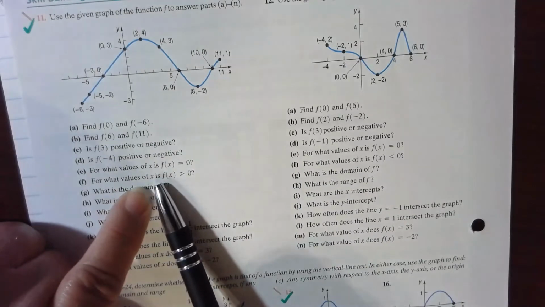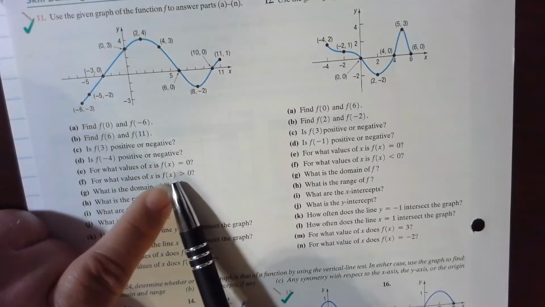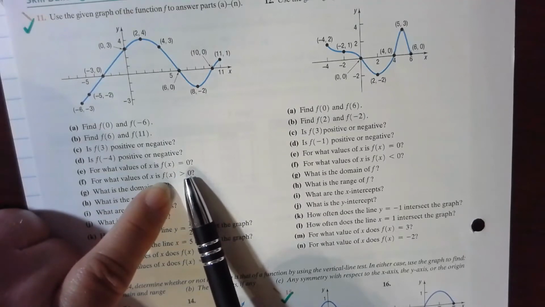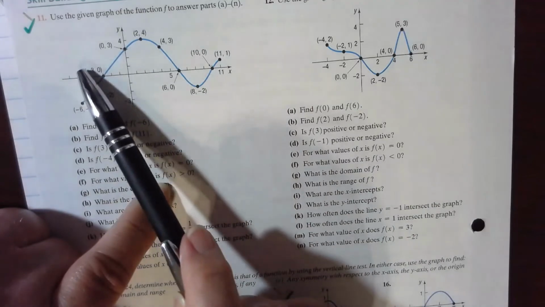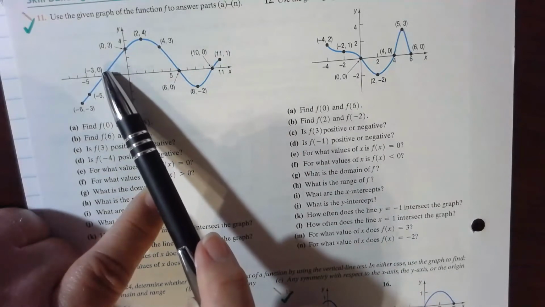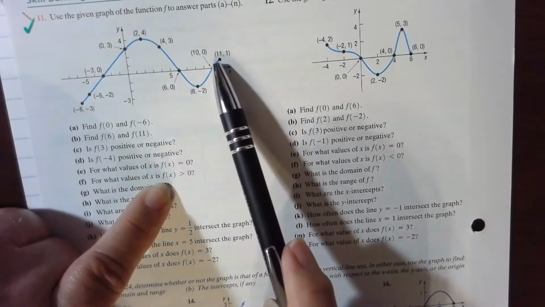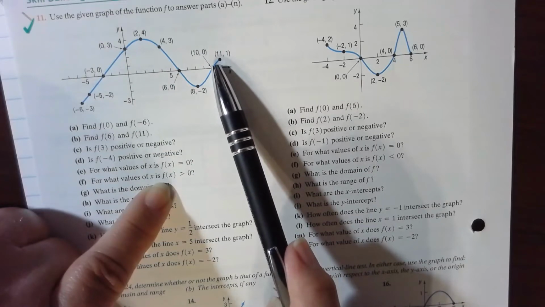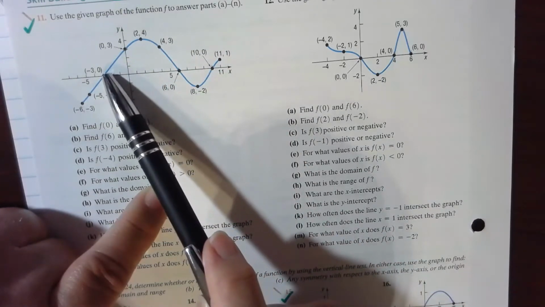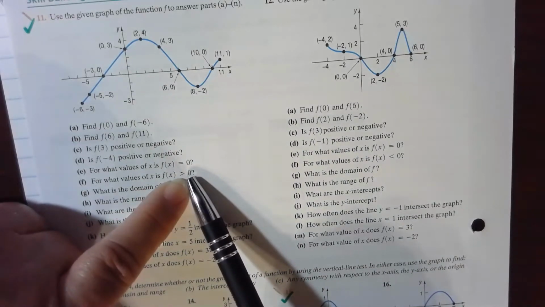For what values of x is f of x greater than 0? Meaning, for which x's is y positive? Well, y is positive with anything that's above the x-axis. So that would be all of this part and this little part right here. So how are we going to write that? It doesn't say equal to 0, it just says bigger than 0.